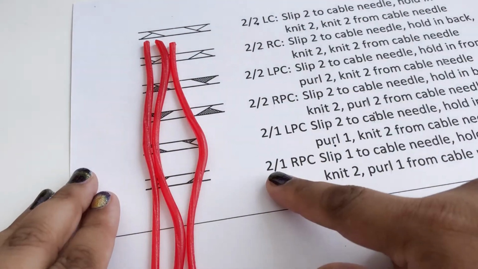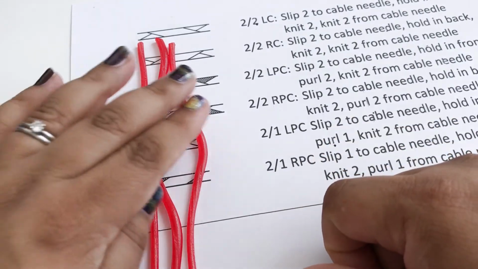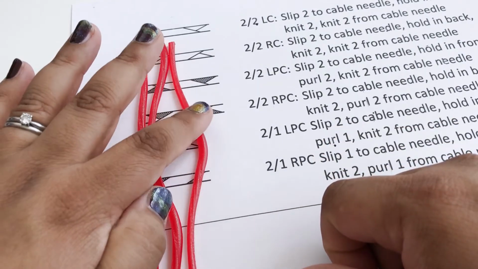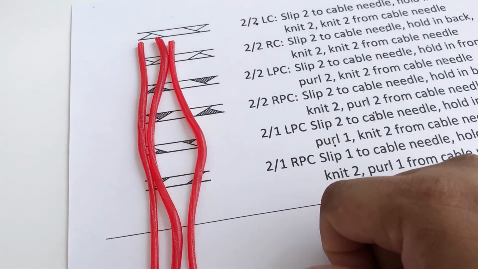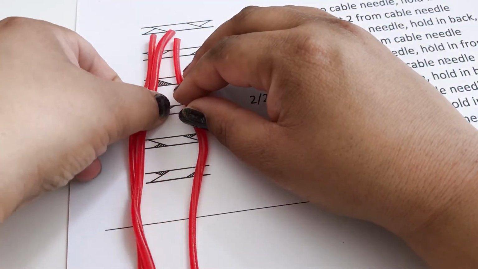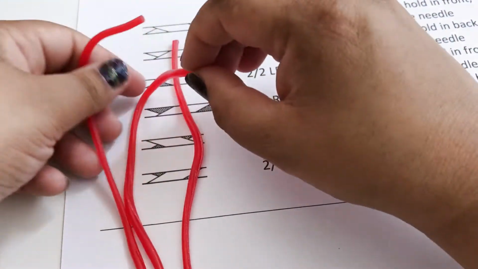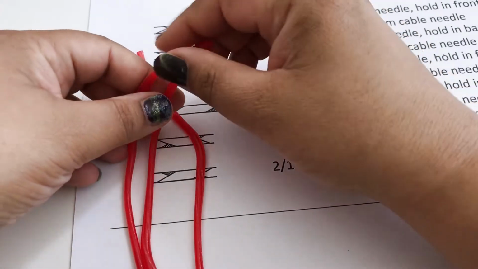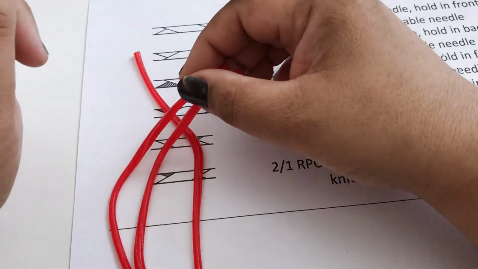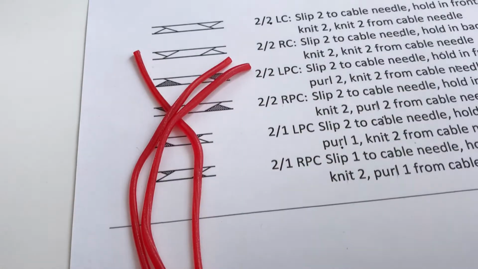Somehow this abbreviation is telling me that I have to get these 2 on top of this one, and that I got to purl that one. So you don't need the instructions to do it. You can just figure out that, okay, these 2 are the ones I got to do first, and they're going to be knit, and then this one's going to be purl, and it's got to come out from behind, so I got to hold it at the back. And that is basically the language of cables.